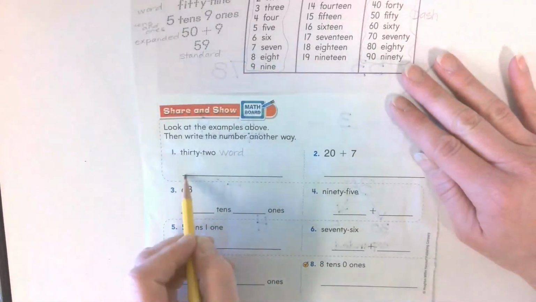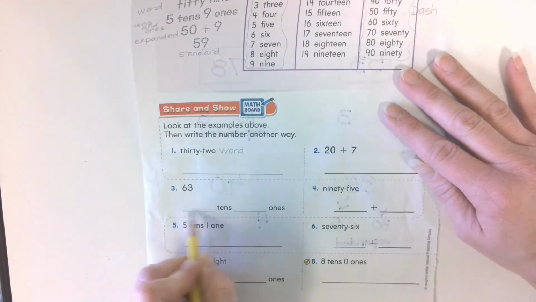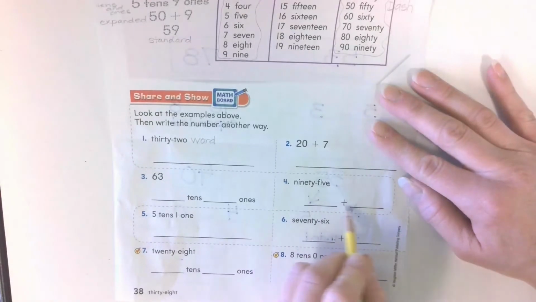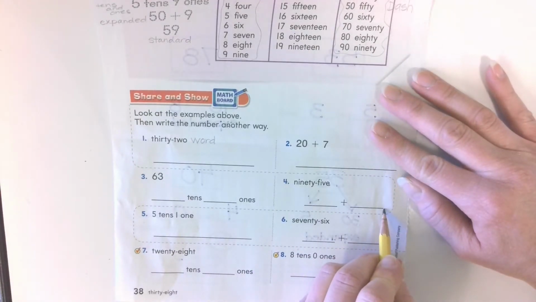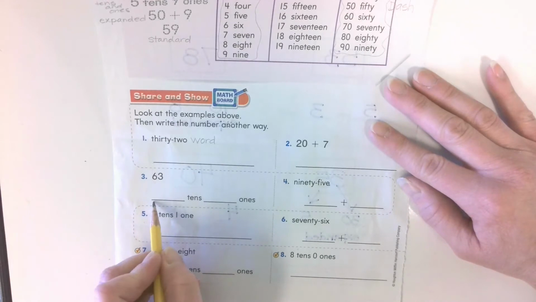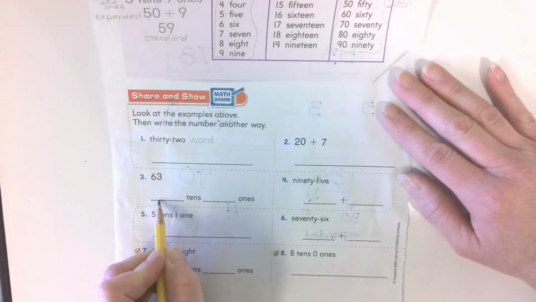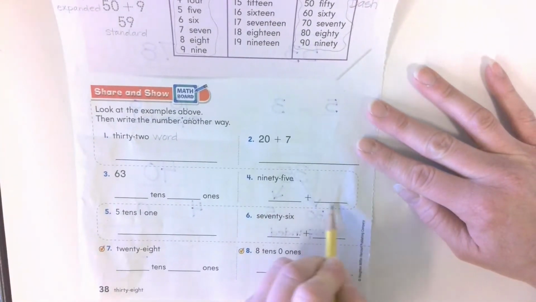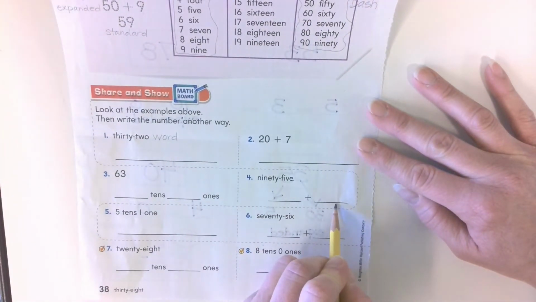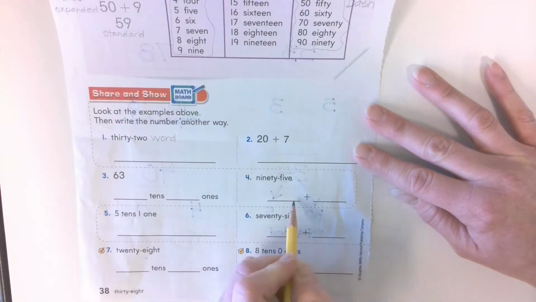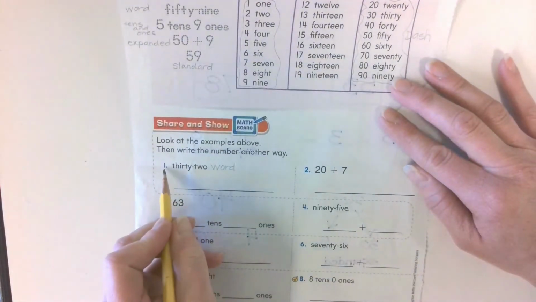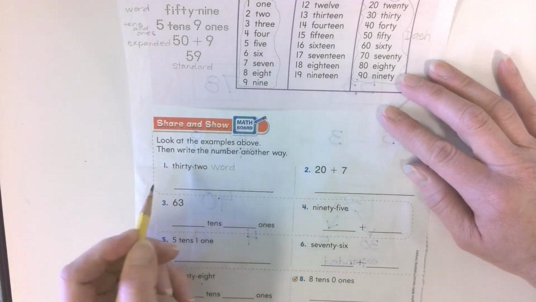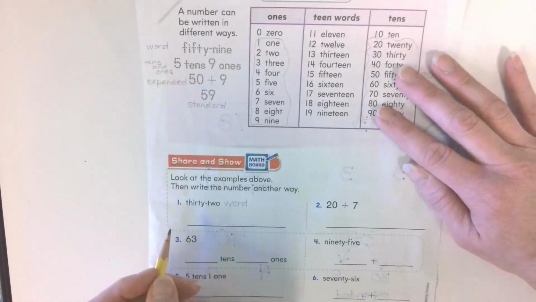Now, they've just given us a line. They haven't given us a tens and ones chart. They haven't given us an empty addition number sentence. When I have a tens and ones chart, I know I'm going to be writing the number in tens and ones. If I have an empty addition chart, I know I'm going to be writing the number in expanded form. This is already in word form here, so there's really only one way left that I can write it.